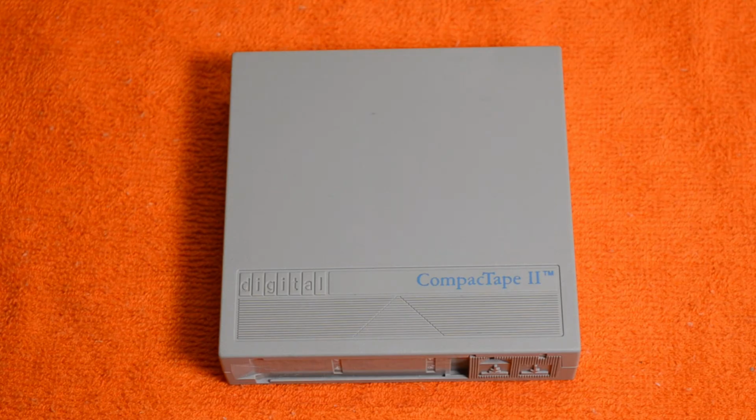I think it was with the introduction of the MicroVAX 3000 series that they brought out the TK70, which was a 295 megabyte tape, but apart from that everything else was the same as far as the way they worked and the physical appearance of them.